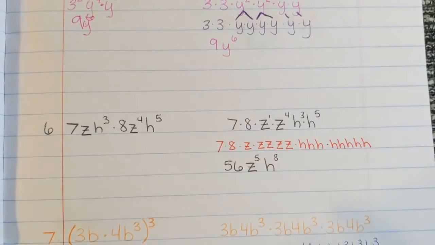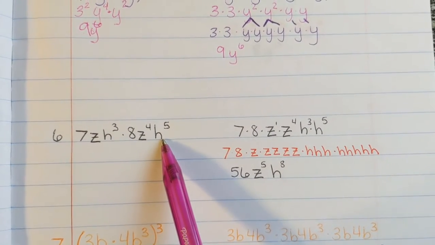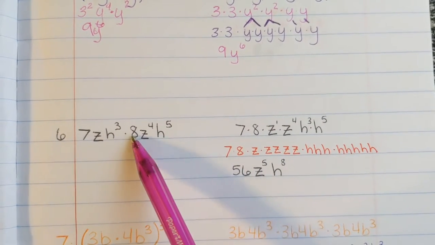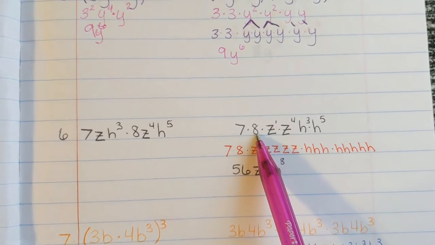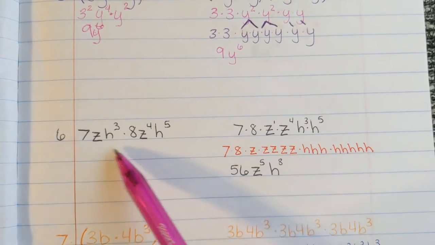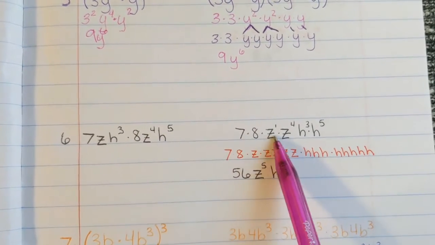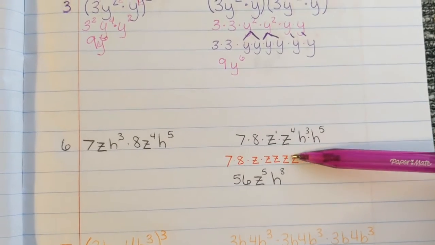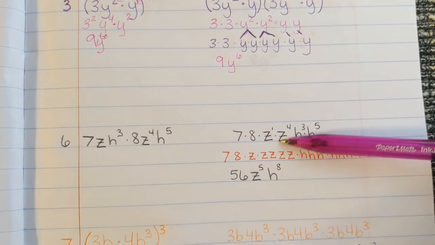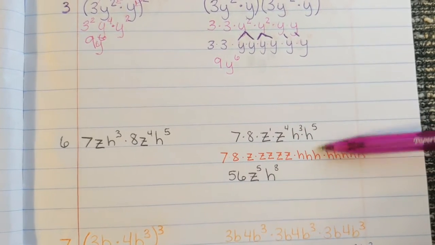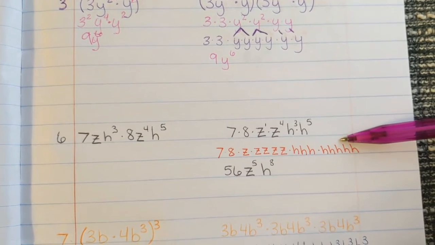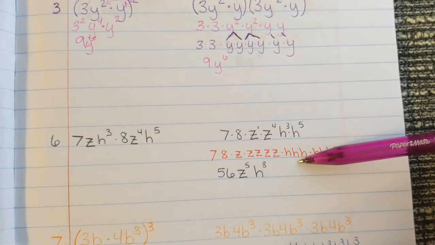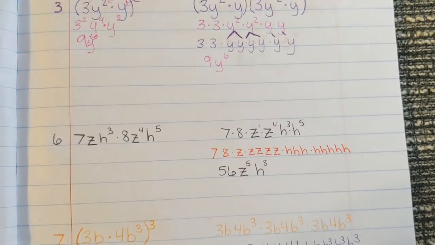Let's look at our number 6. This was a whole lot of stuff. We don't have any parentheses here. So what I did was I just put the coefficients together since they were all multiplied. And then I just put the variables together just as they were written, z's first and then h's. Just because they're all multiplied together doesn't really matter a whole lot. And then I expanded it out. I drew 1 z, and then 4 more z's, and then 3 h's, and then 5 h's. Whew, that was a lot of work. 7 times 8 is 56. We had 5 z's total and 8 h's total.